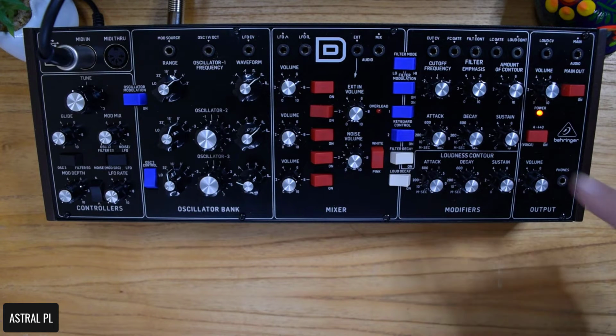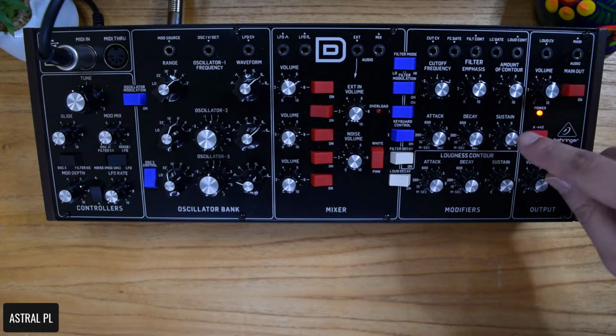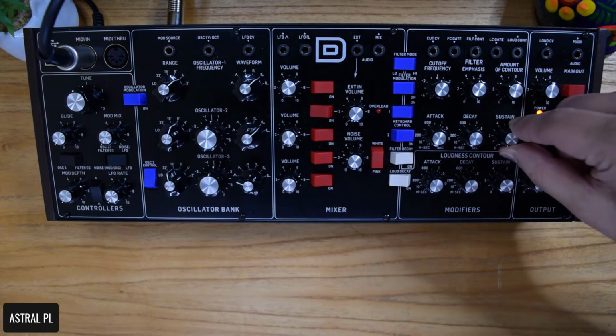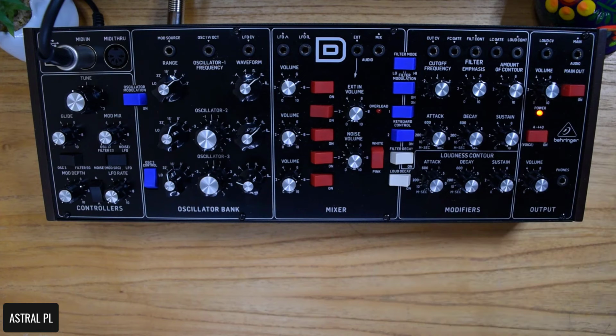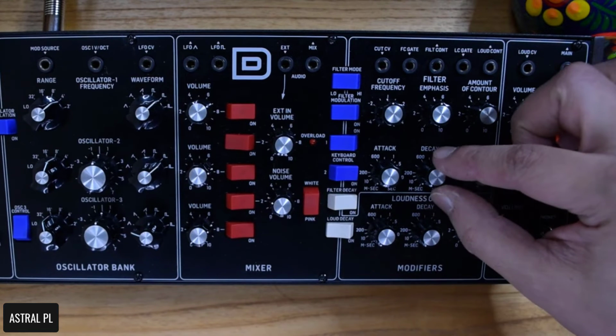So now we have something a little bit better, but the problem right now is the sustain. It's all the way up when I play a key. So I'm gonna go all the way down to the sustain right here. So if I play something, now we have a click. So that's the problem. Now we need a little bit of decay, but we are kind of getting to that plucky kind of sound. So we need some decay.